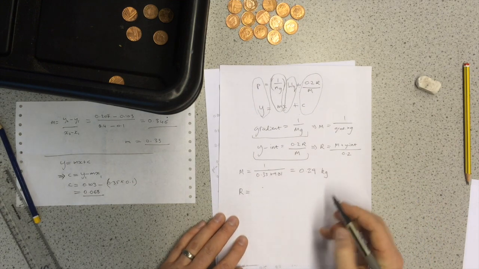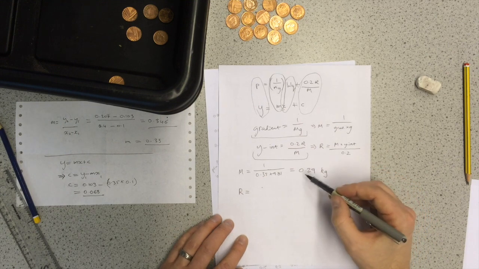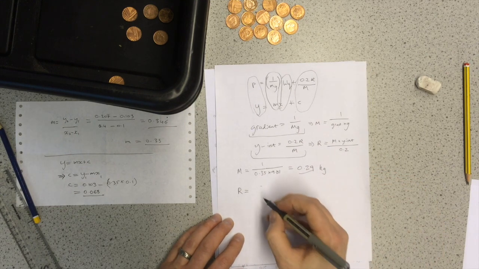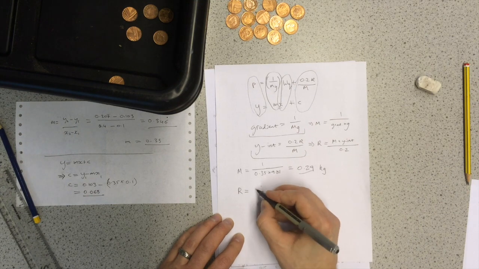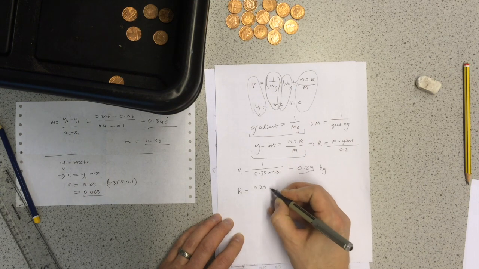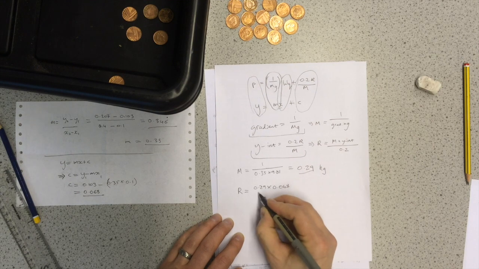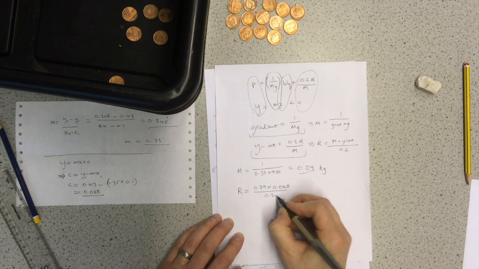R is based on the value of m that I calculated and the y-intercept, so it's 0.29 multiplied by the y-intercept, which was 0.068, divided by 0.2.